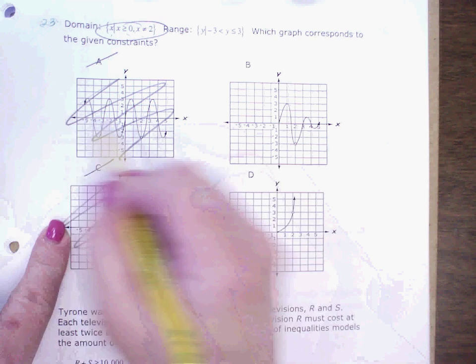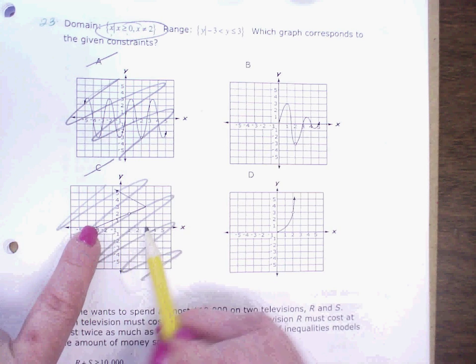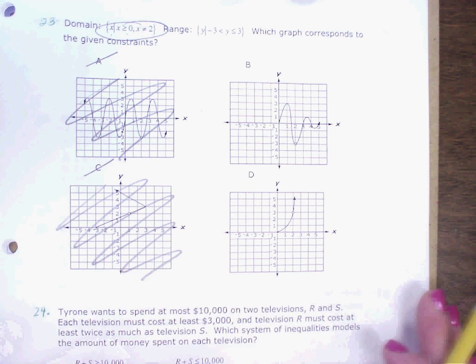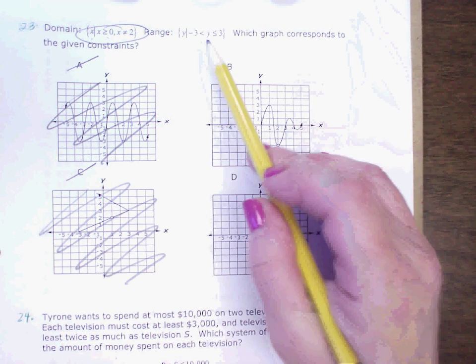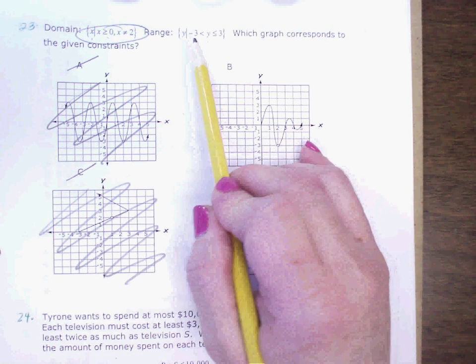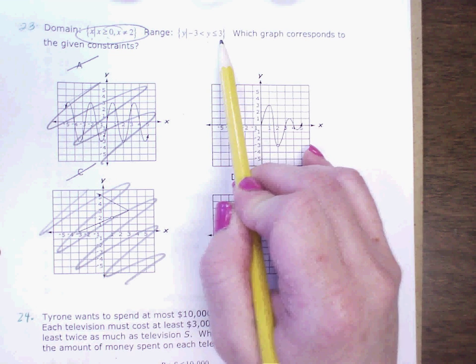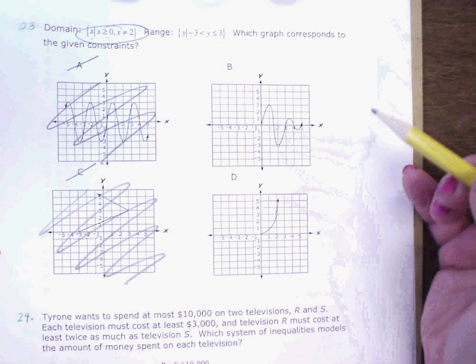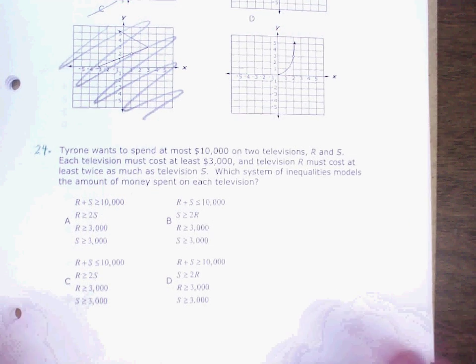Very good. Because over here, the domain keeps going and going and going. And over here is from -3 all the way to +3. And that's not it. It has to be bigger than 0. All right, so now it gives us these 2. The next one says the range is between -3 and +3. So is it B or is it D? It's B. Very good. Good job. All right, this one as a group. Tackle it as a group. Go, 24 as a group.